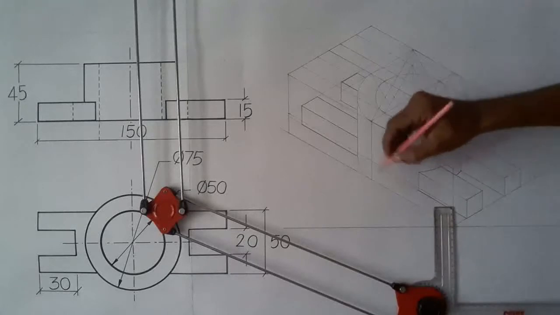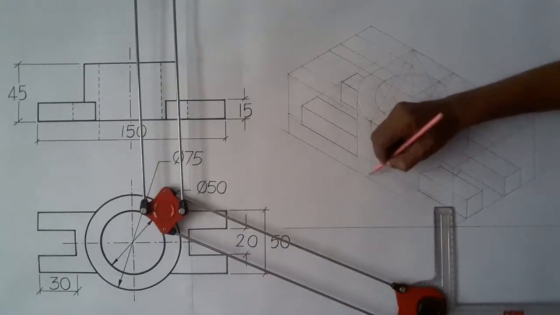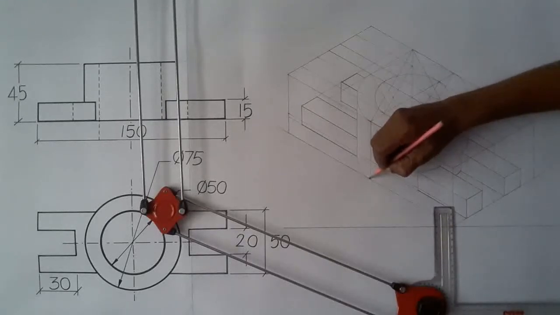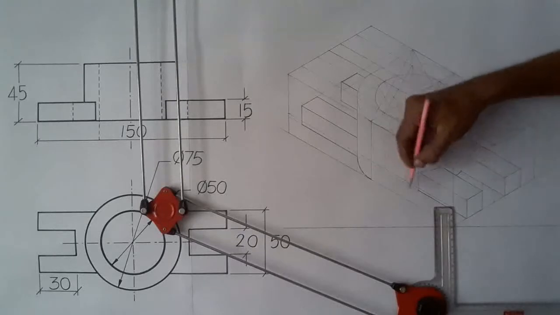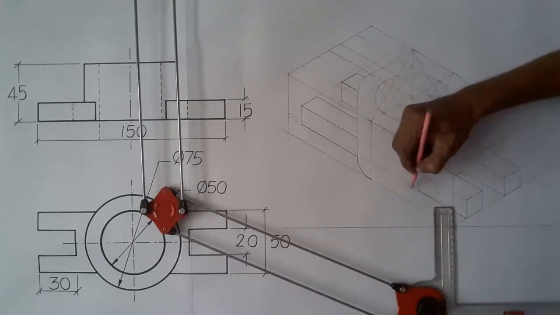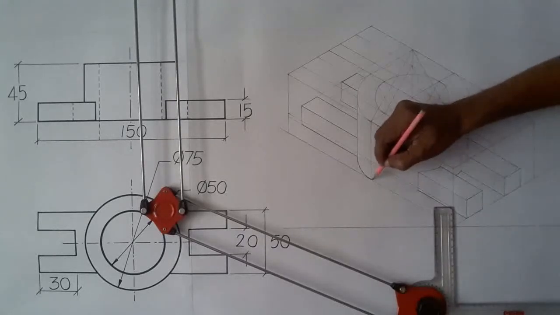Similarly, this is the portion of the arc we have to draw darker. I am using freehand sketching. Similarly, from here to here I can draw freehand sketching over the existing arc.